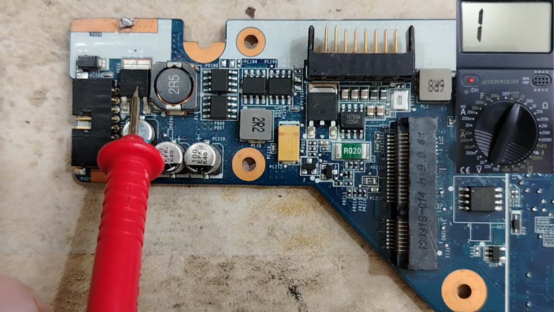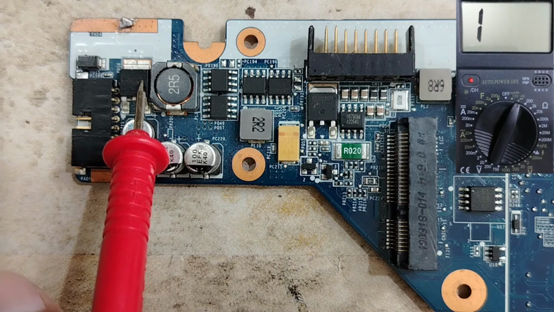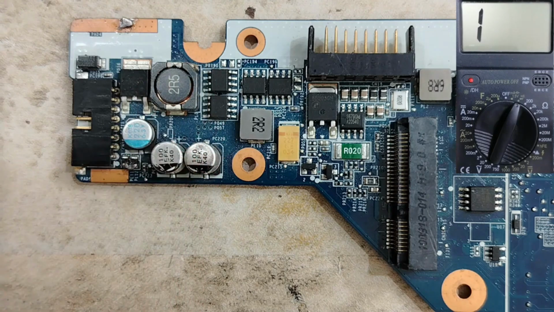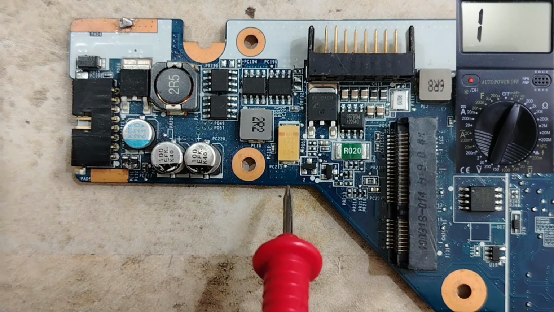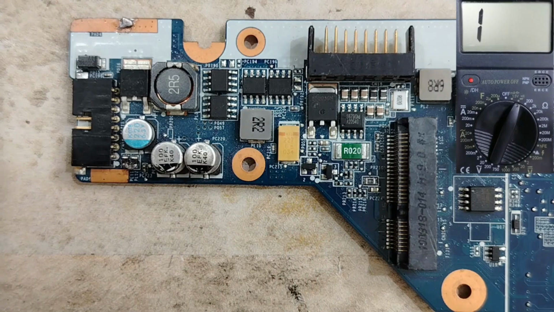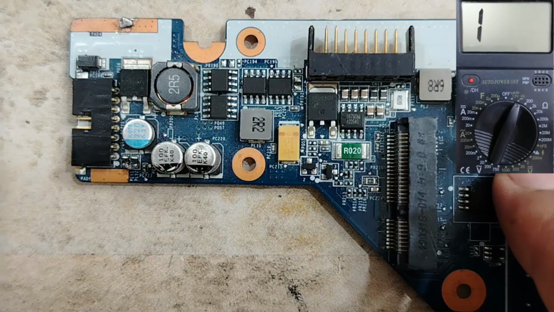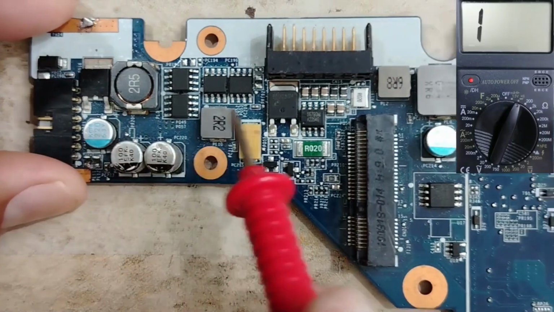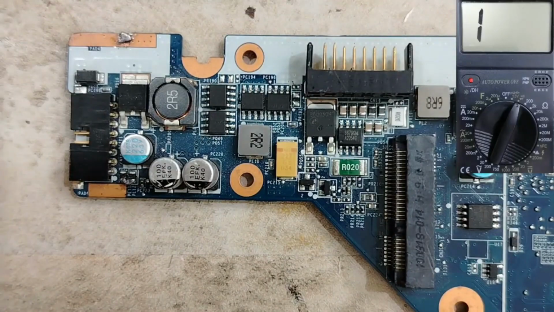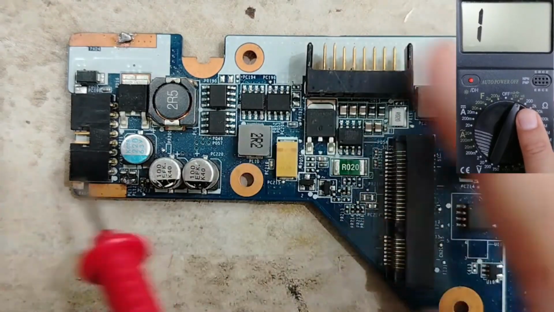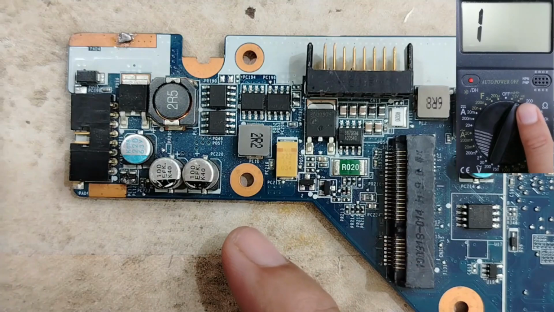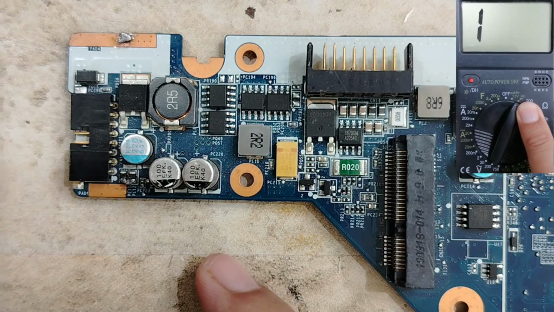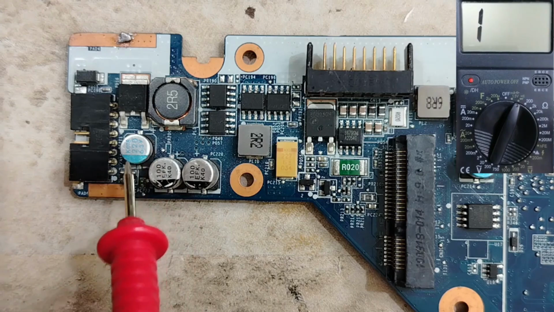So please guys, I'm going to teach you right now how to test components very fast. This video will be very important, especially for beginners. Please do not skip any moment in this video and stay tuned until the end, because I'm going to check all these components in the entire motherboard. And of course, I'll show you how to test the majority of components using just the continuity and the diode option in the multimeter. So let's check this capacitor.